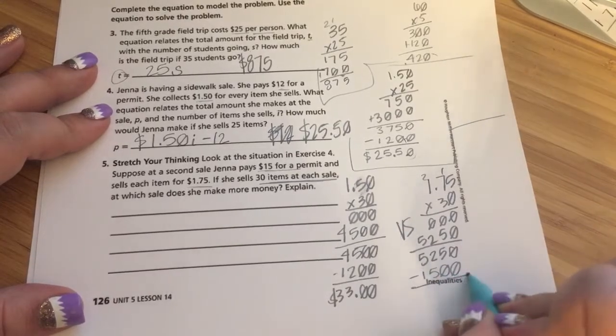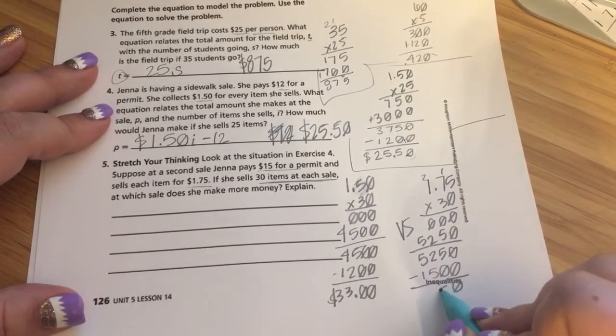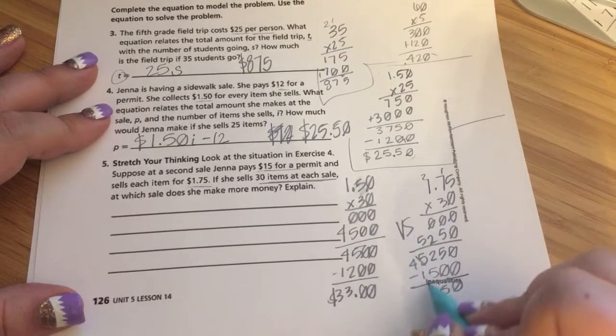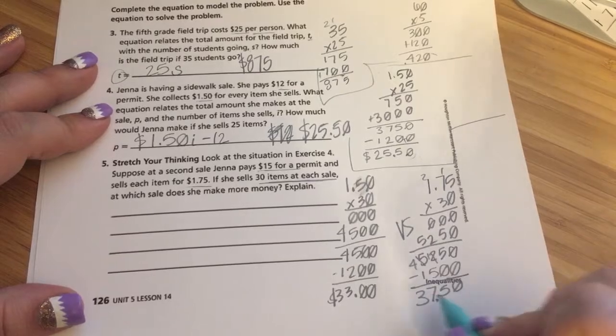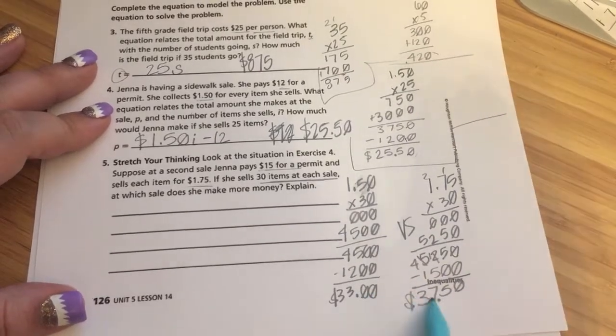I put that down there. 0, 5. I have to borrow from the 5. Give that a 4. Make that a 12. 12 minus 5 is 7, 3. So she makes $37.50 at the second sale.